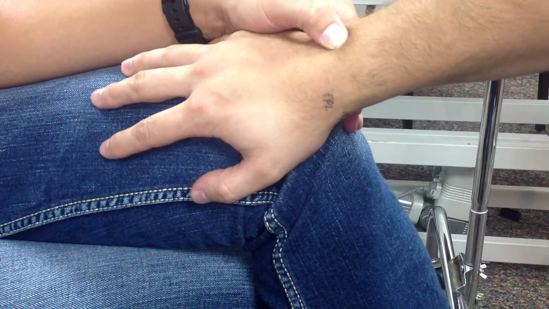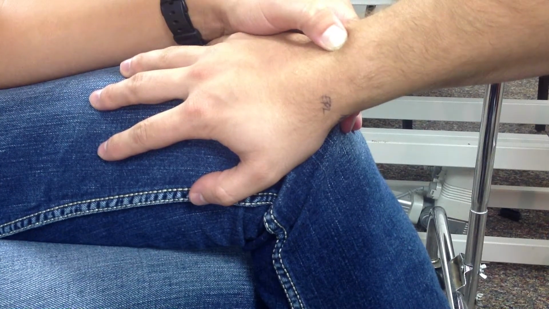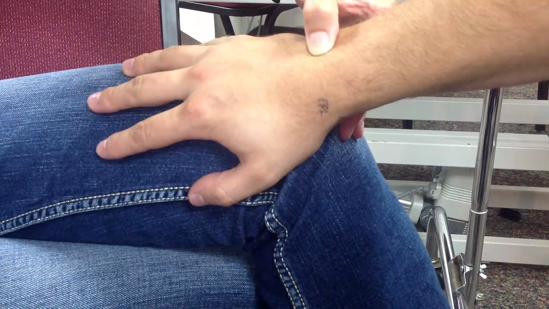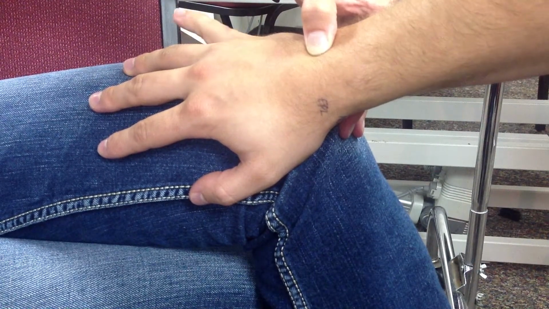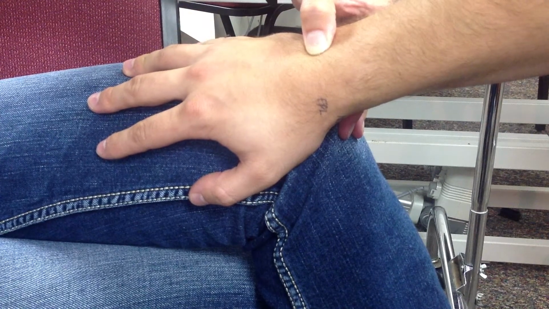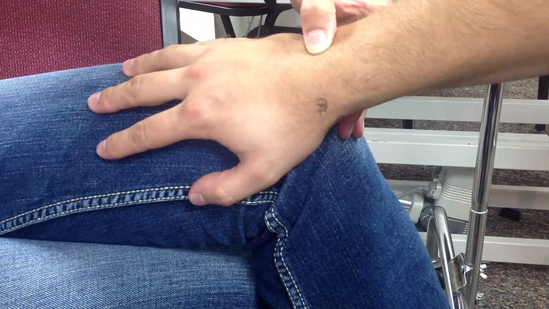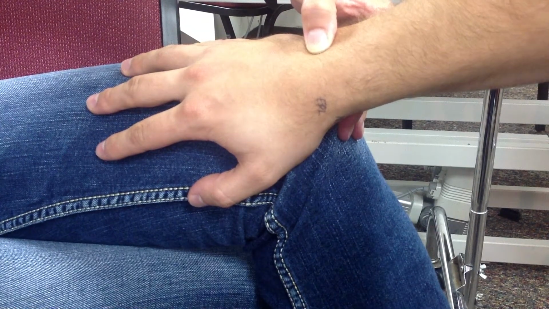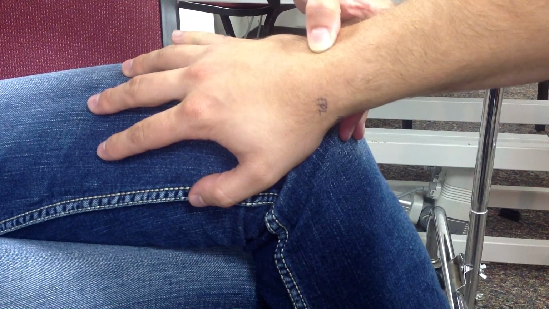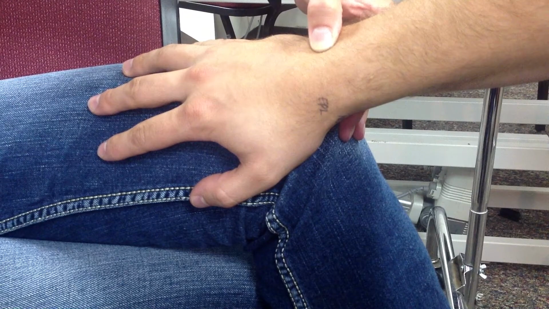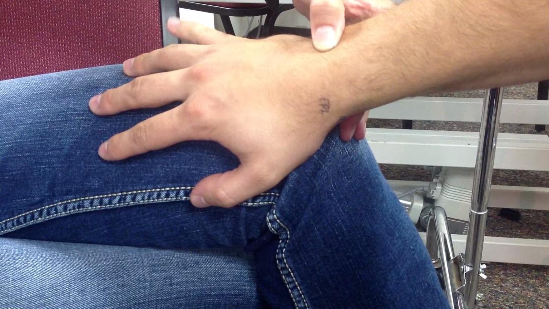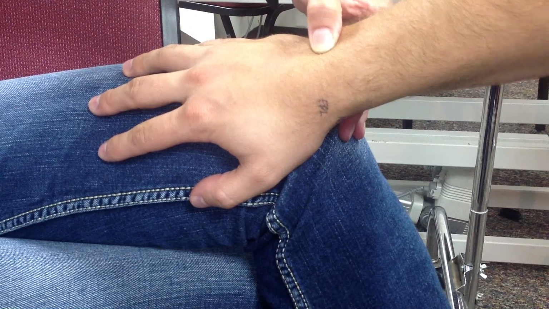If you ask your partner to lift their little finger towards the ceiling, the extensor digiti minimi tendon should be right around that area. You should be able to palpate it. You might have to move your finger radially or ulnarly, but you should be able to feel it. Okay, did everybody feel that?